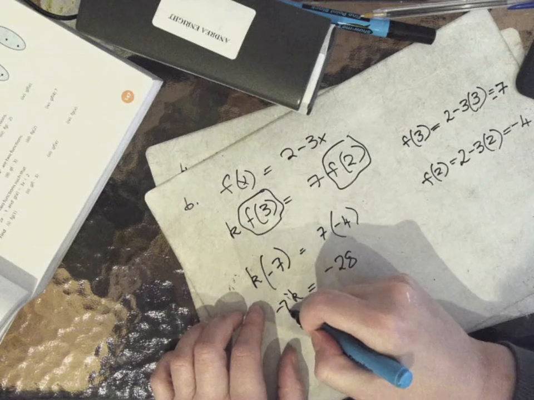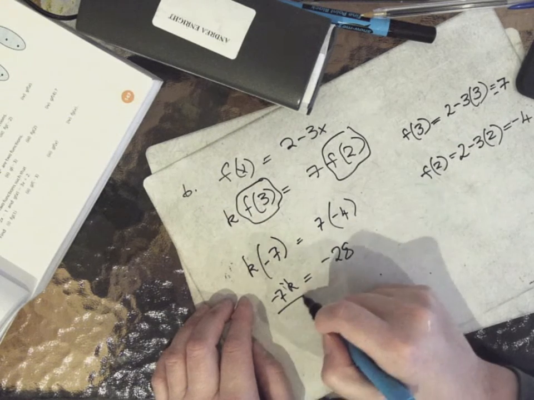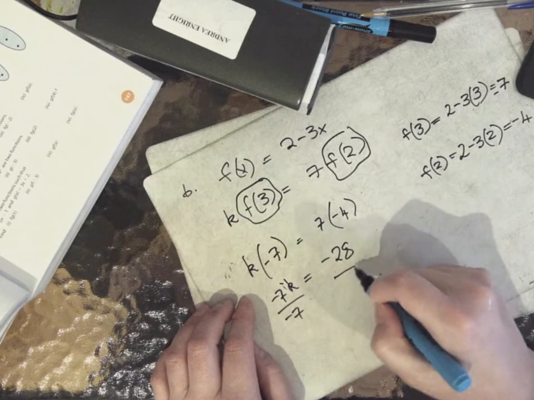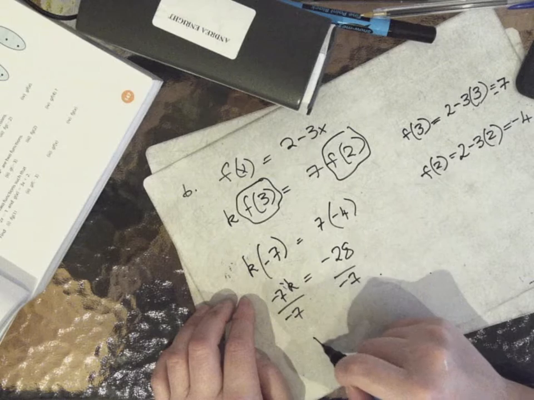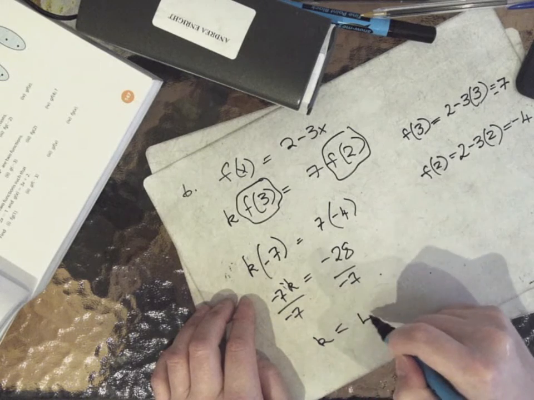And you get minus 7k equals minus 28. Divide each side by minus 7. And you end up with k is equal to 4.